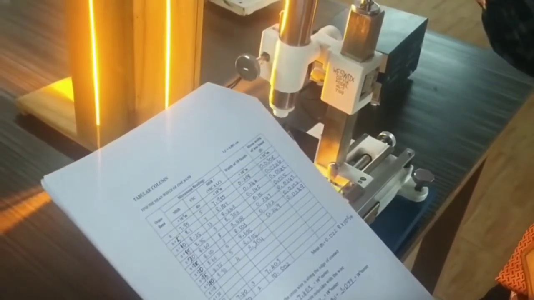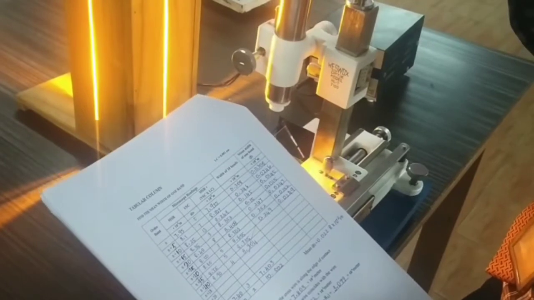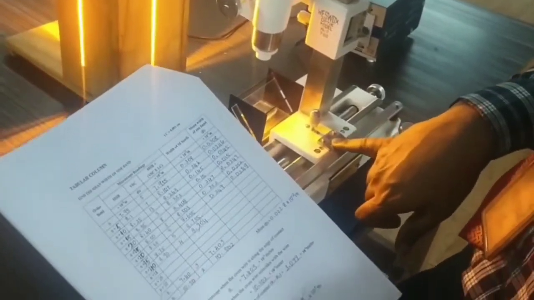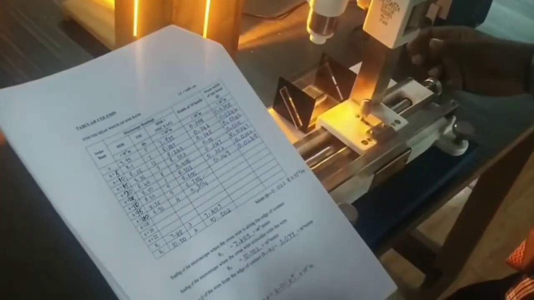Focus your crosswire on the n plus 5th fringe and note down the MSR and VSC. After that, count 5 more fringes, which will give you n plus 10. Similarly, take readings for n plus 15, 20, 25, 30, 35, 40 and so on. So this is our experimental setup.